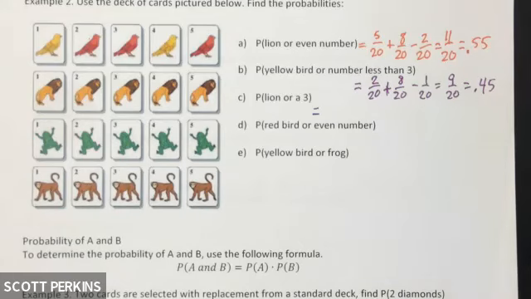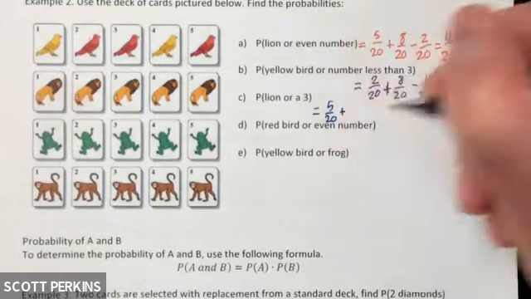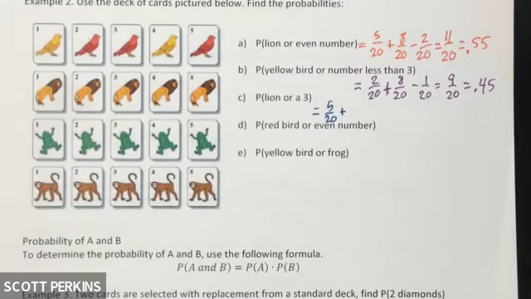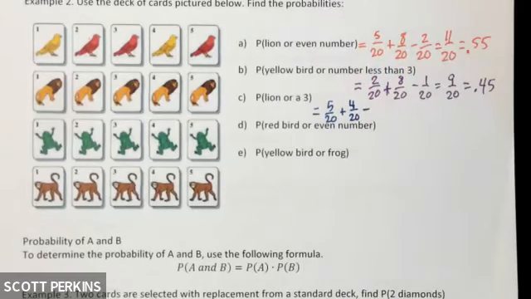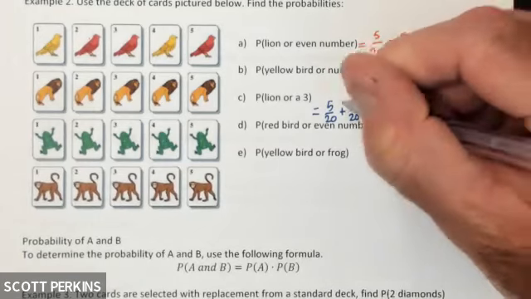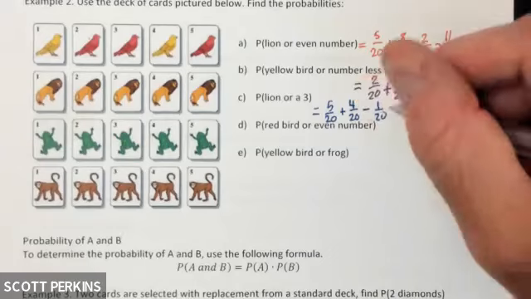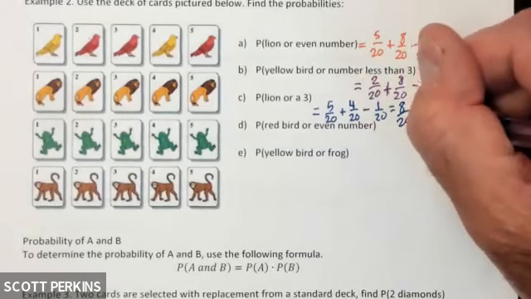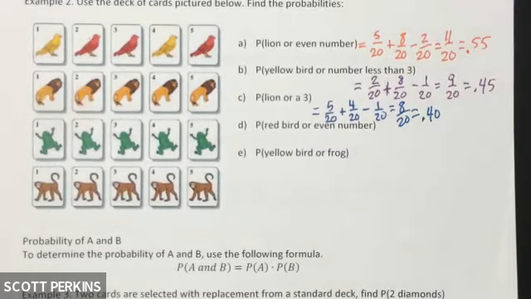All right, probability of a lion. We've already done that. That's 5 out of 20. We saw that in the A problem. Plus, what's the probability that I get a 3? Yep, thank you very much. 4 out of 20. And can those things happen at the same time? Yep, once. So 5 plus 4 is 9, minus 1 is 8 out of 20. And if you reduce that, that's great. Or if you made it a decimal, it's 0.40.